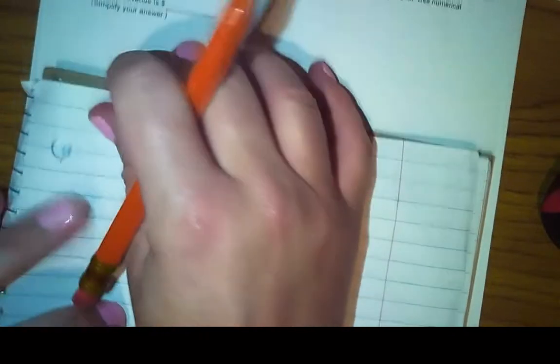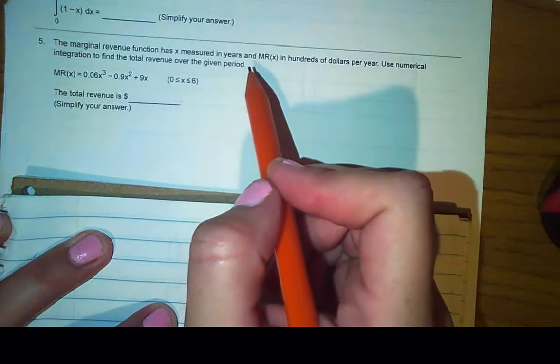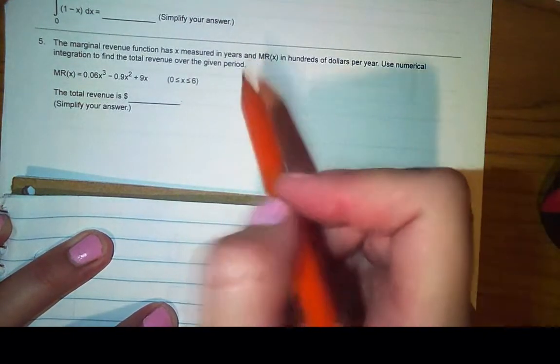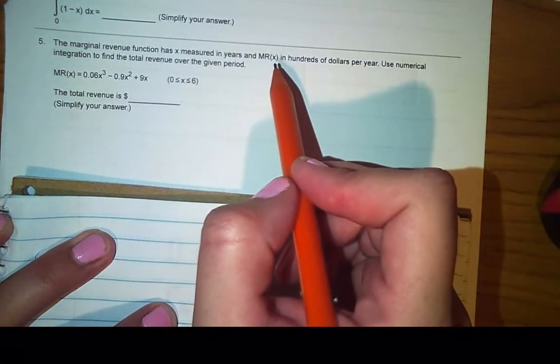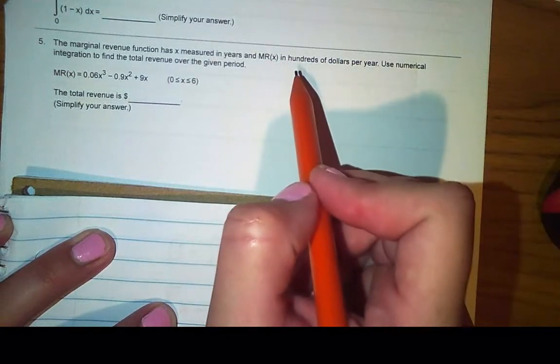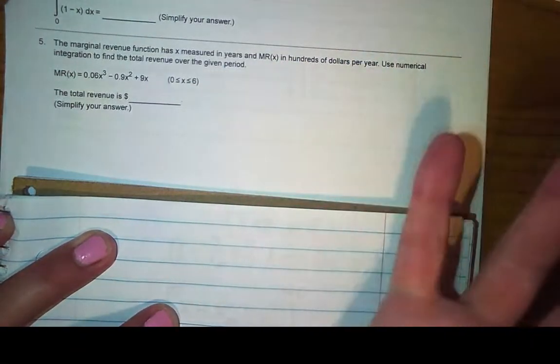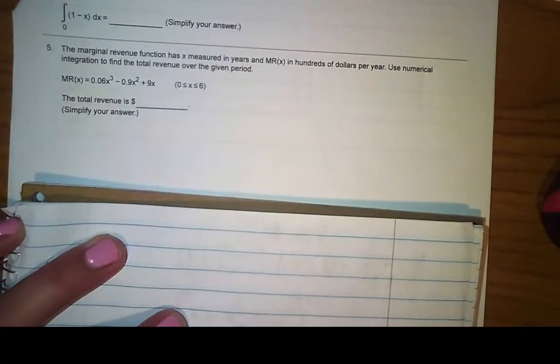Well, what we're going to do for number 5 is I'm just going to walk you through it again. Okay, so this says the marginal revenue function has x measured in years, and the marginal revenue function of x in hundreds of dollars per year. Use numerical integration, or definite integration in our case, to find the total revenue over the given period.